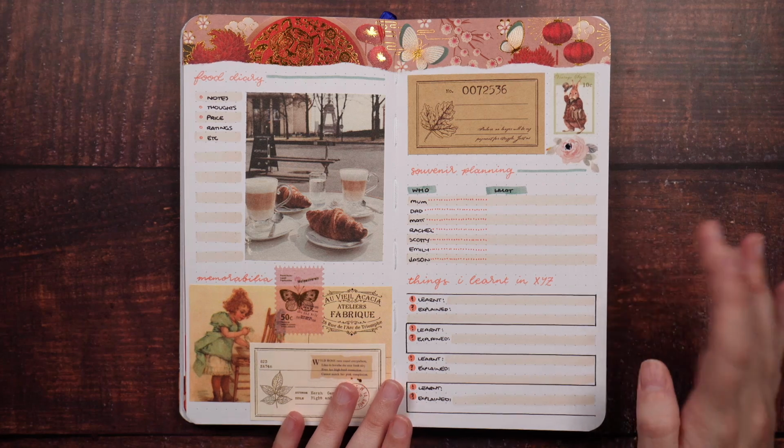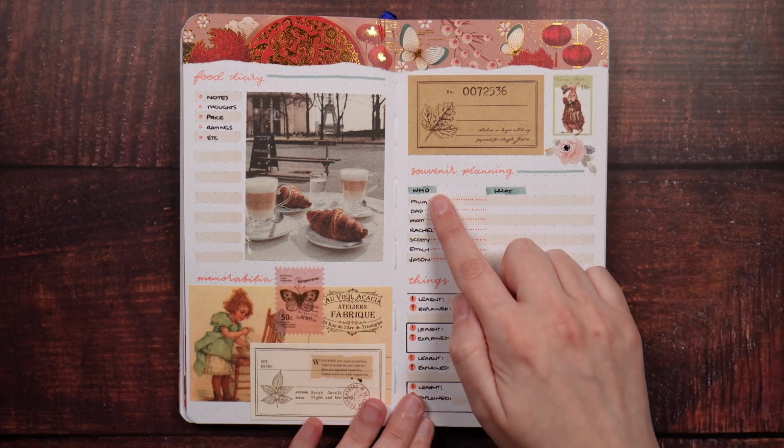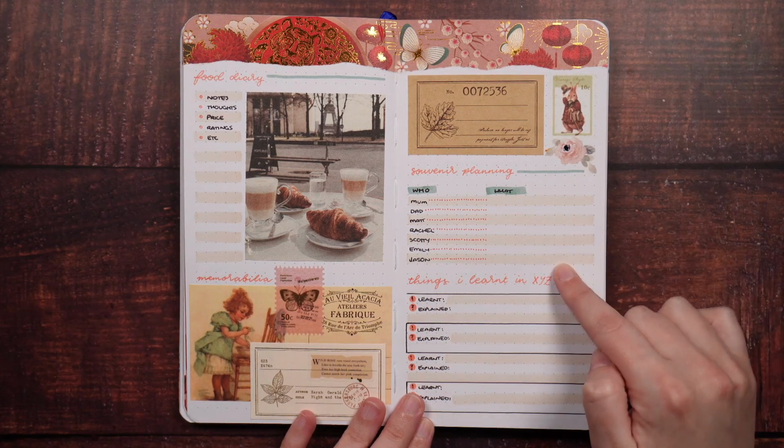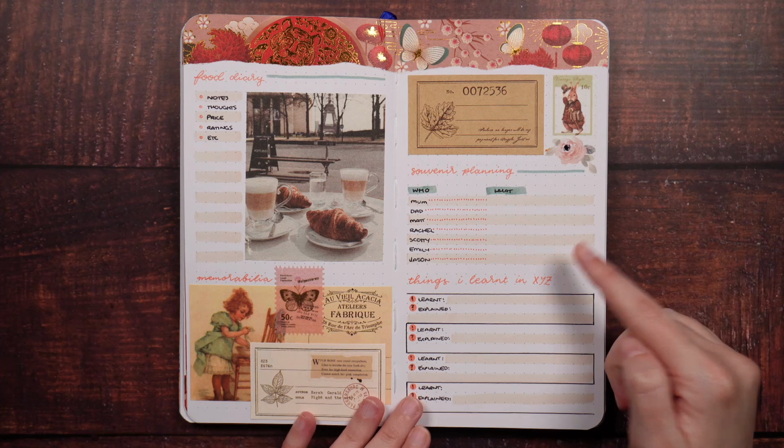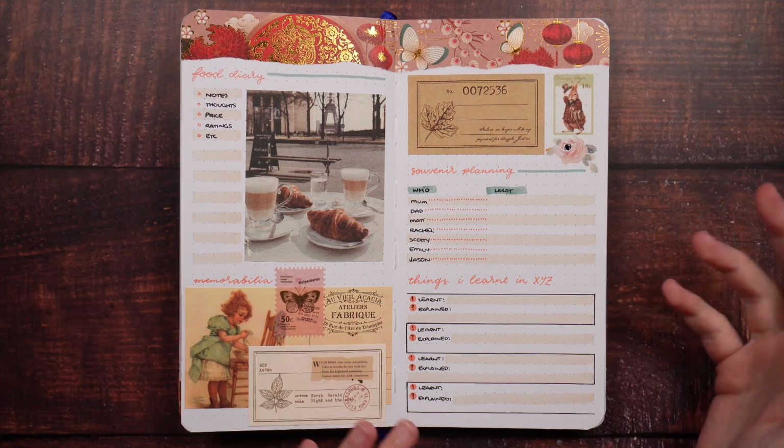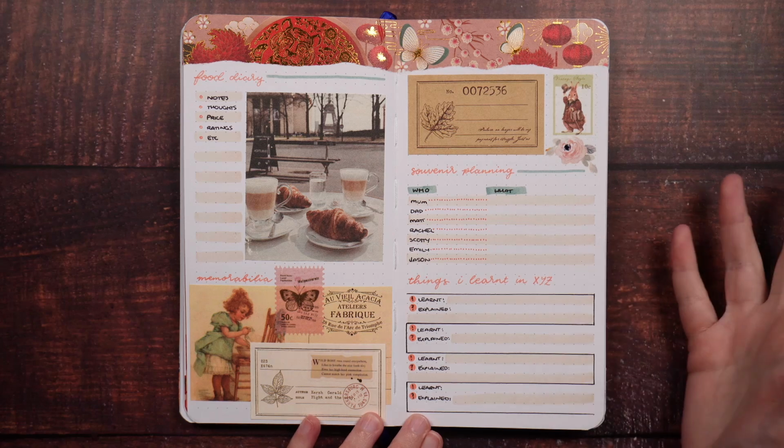Our next idea is souvenir planning. So who do you plan to buy souvenirs for and what are you going to get them? Just to make sure that if you're going to get souvenirs for people, you get ones for all the people you're wanting to. We don't want to leave anybody out.